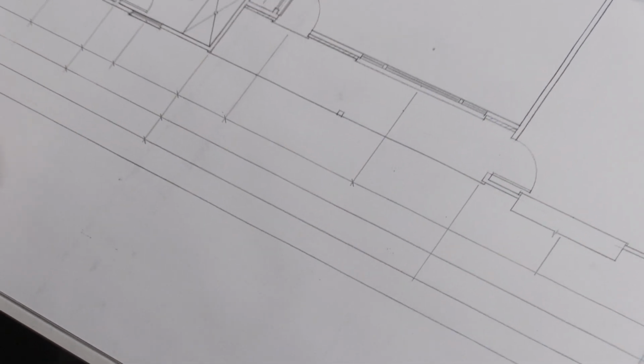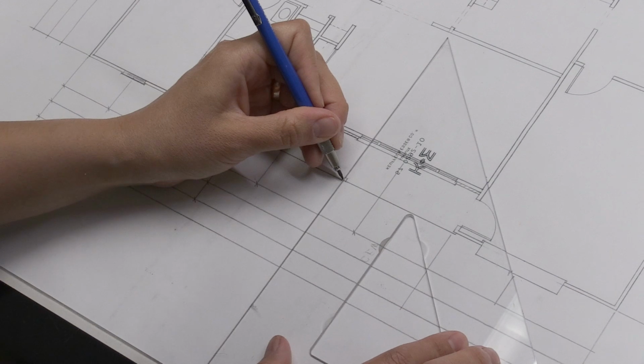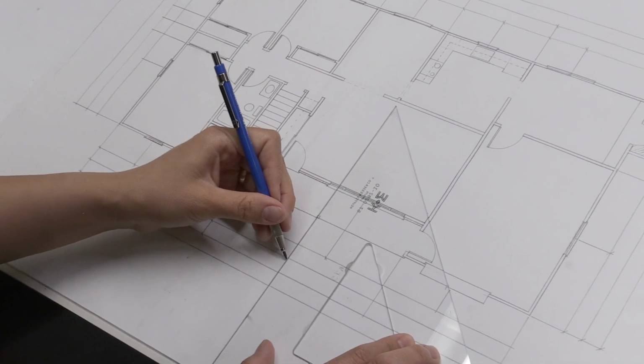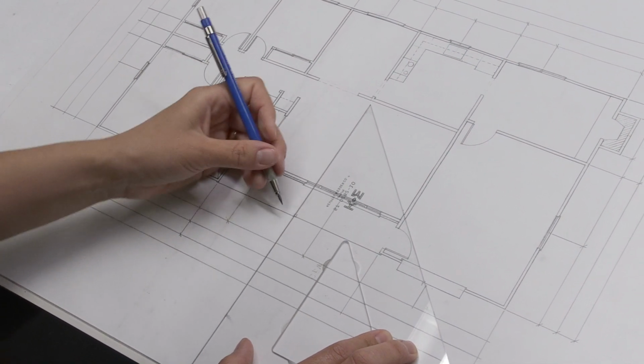And then we also need to add a line for our porch, which comes from the center of this square, and it's gonna go to our second dimension line, actually third.